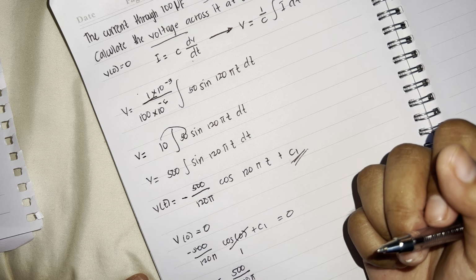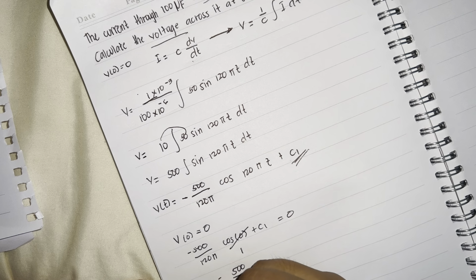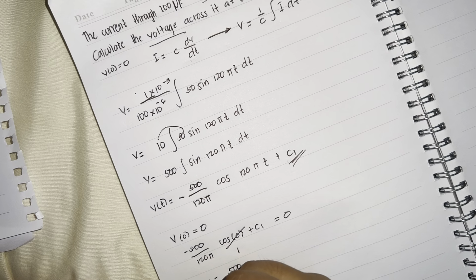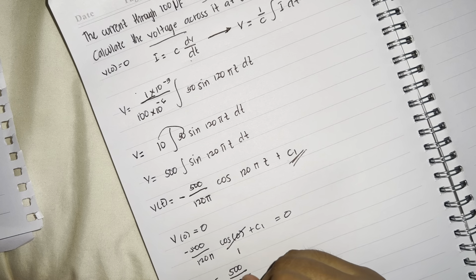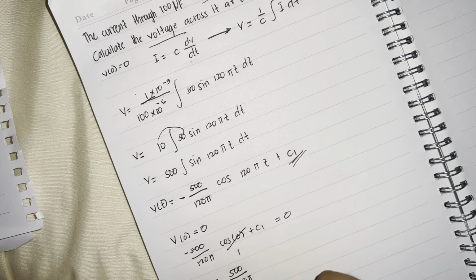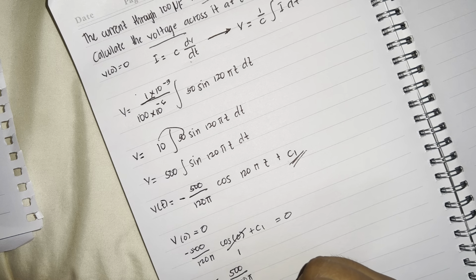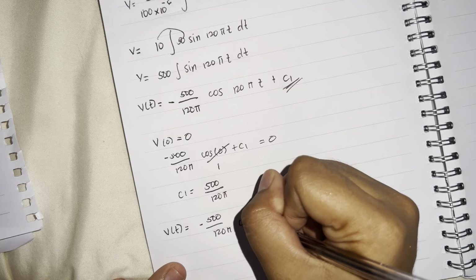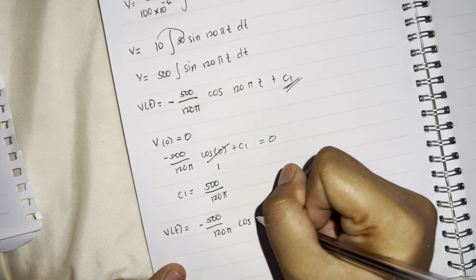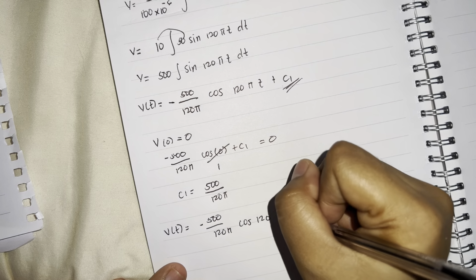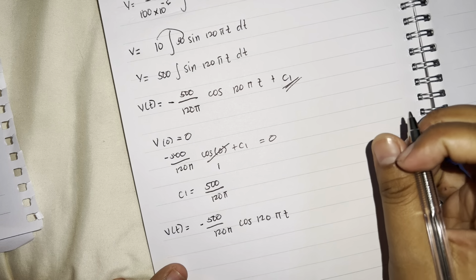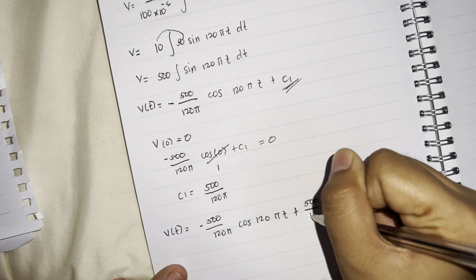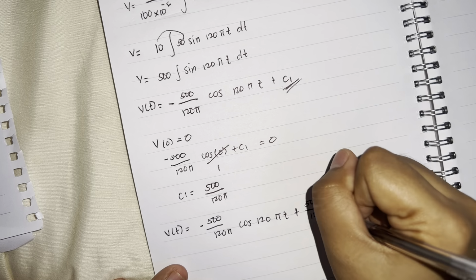So we will put it into our original form, V(t) is equal to negative 500 over 120 pi cos 120 pi t plus 500 over 120 pi.